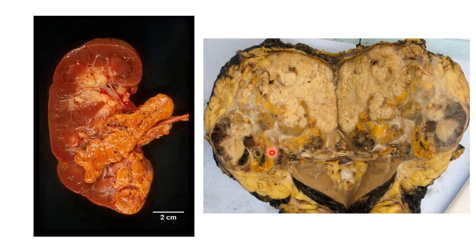Here's a very large one. Again, we've got the focal yellow areas, some pale areas. This is what we don't want to see. So this is a very large renal tumor. Here's the uninvolved kidney down the bottom. You can see it's growing outside of the renal capsule, invading the fat and invading the adrenal gland up here.